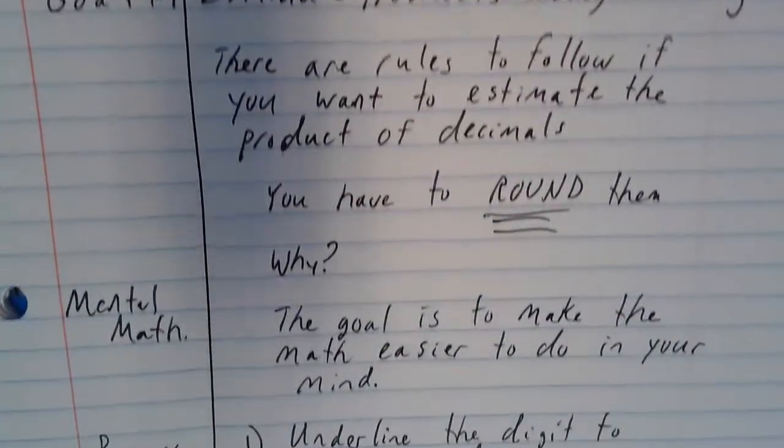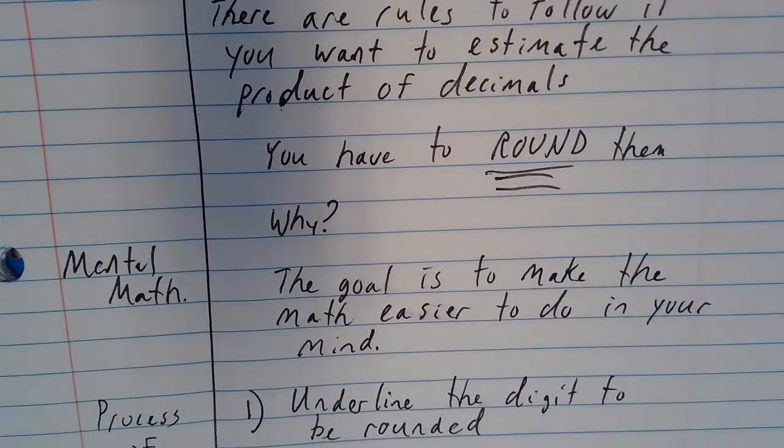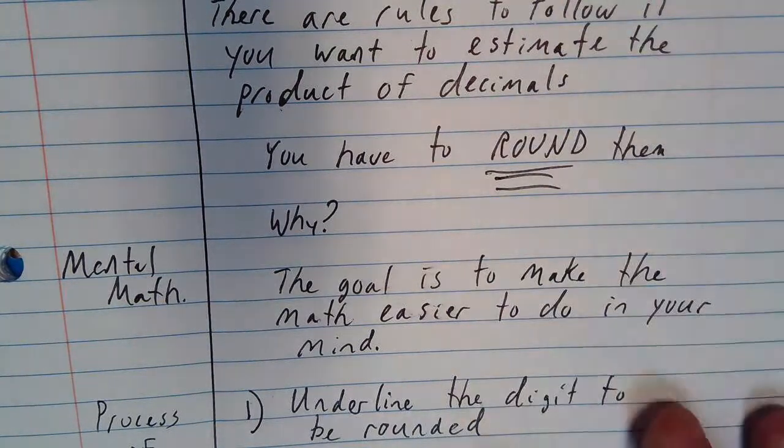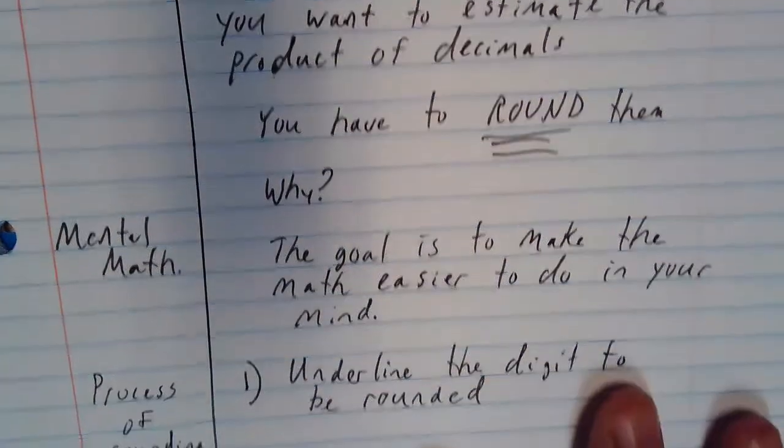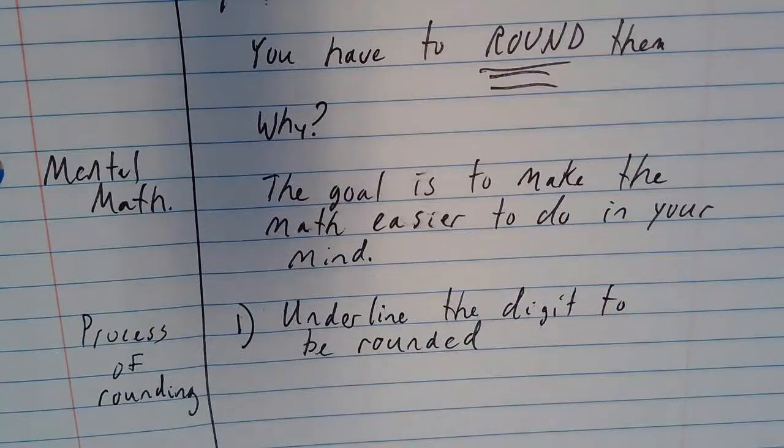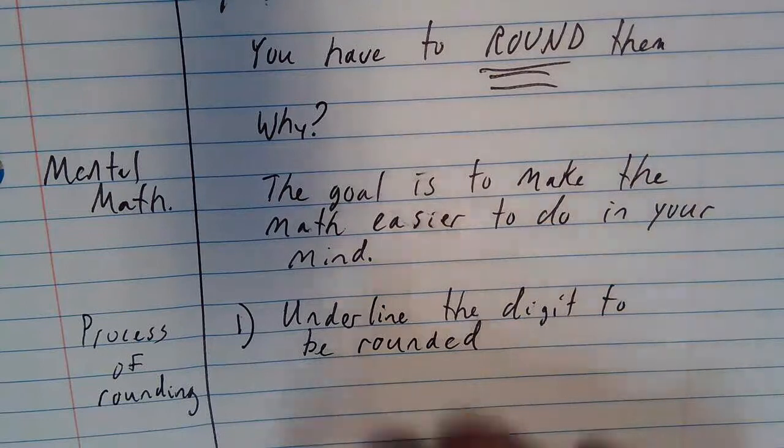Why? Well, the whole goal is to make the math easier to do in your head. Okay, mental math. If possible, try to do things in your head. It just makes you feel better. Anyways, what's the process of rounding? Well, the goal here is to make the math easier. So let's think about this.